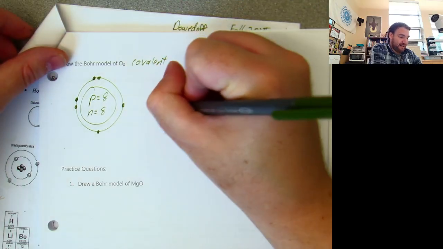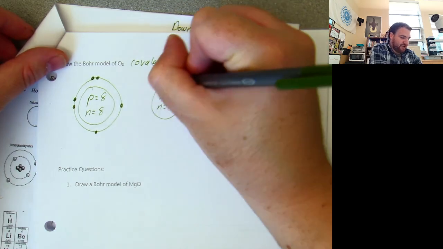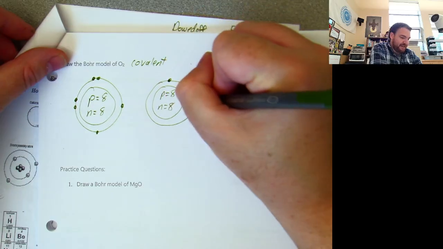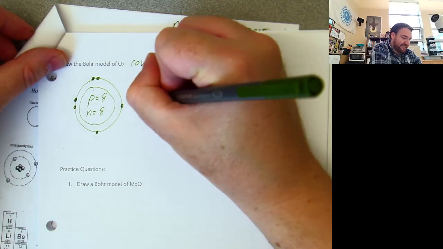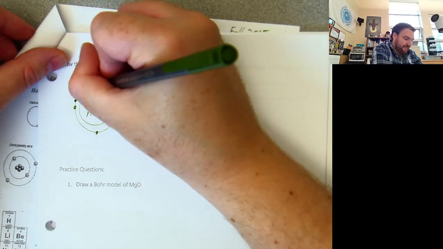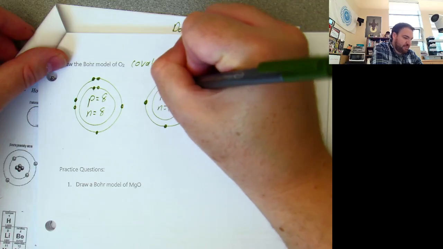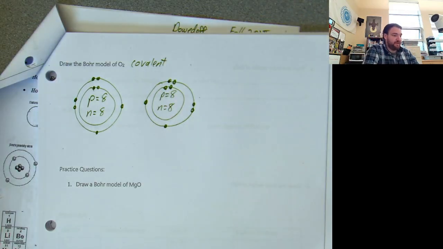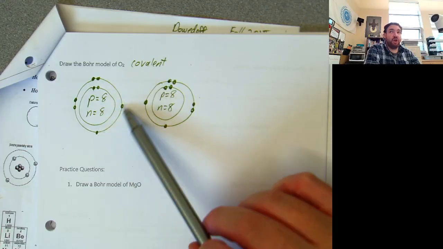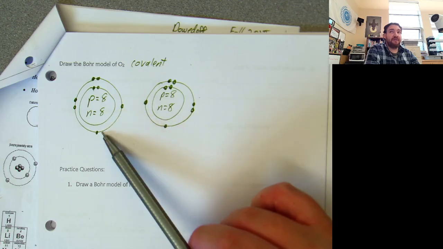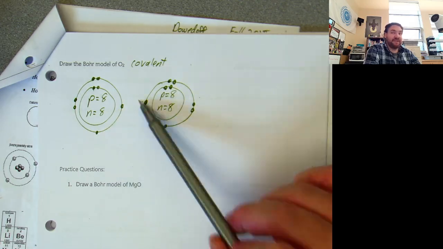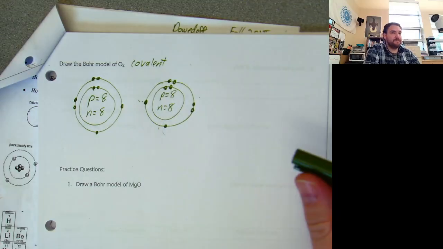P equals 8, N equals 8. It's going to have 2 shells because it's in row number 2. It's in group 16, so it's going to have 6 in the outer shell. Both of them need to have full inner shells. So when I drew the one on the left, I put the 2 lone electrons on this side. When I drew the one on the right, I put the 2 lone electrons on the inside, just to make my life a little bit easier.